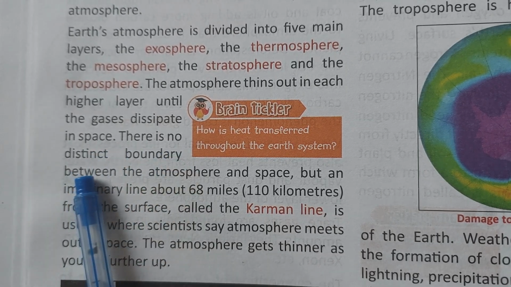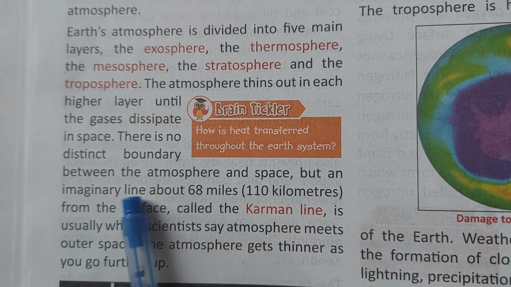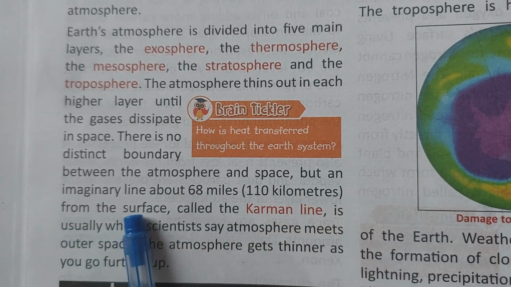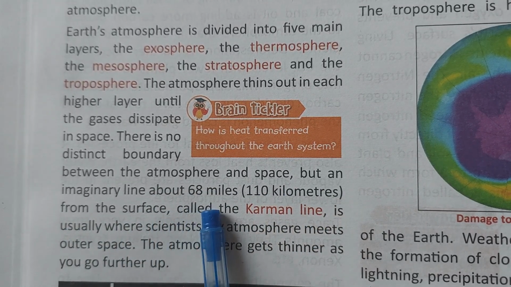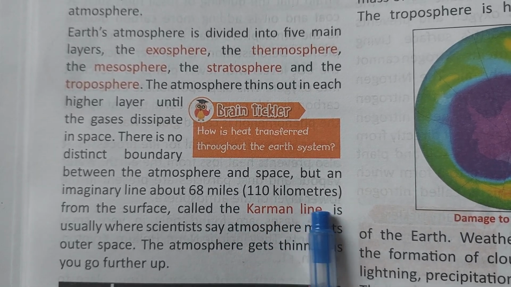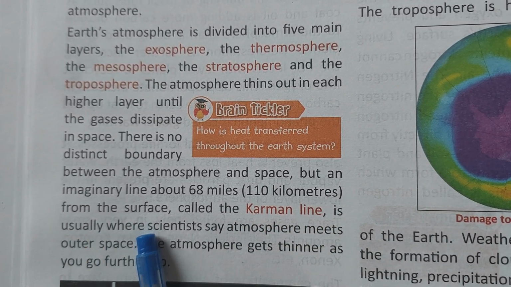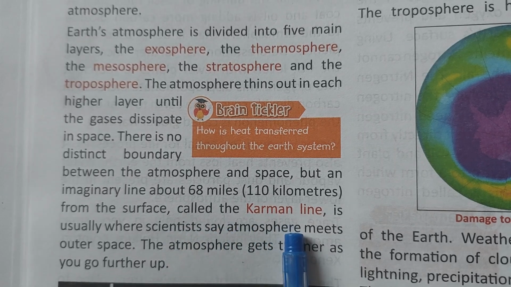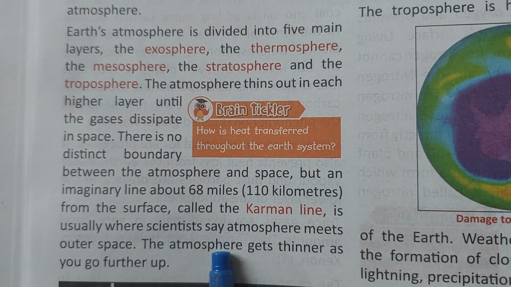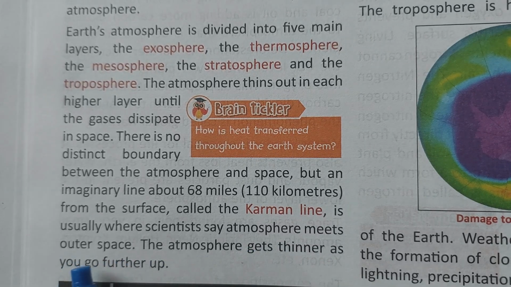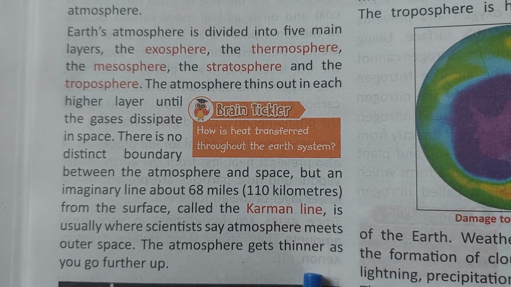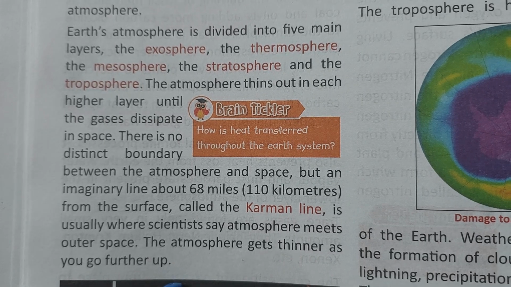There is no distinct boundary between the atmosphere and space, but an imaginary line about 68 miles, that is 110 kilometers, from the surface, called the Kármán line, is usually where scientists say atmosphere meets outer space. The atmosphere gets thinner as you go further up.